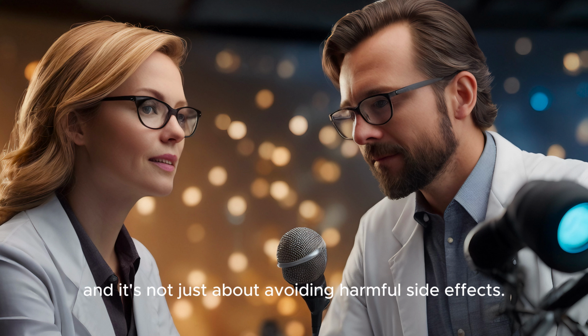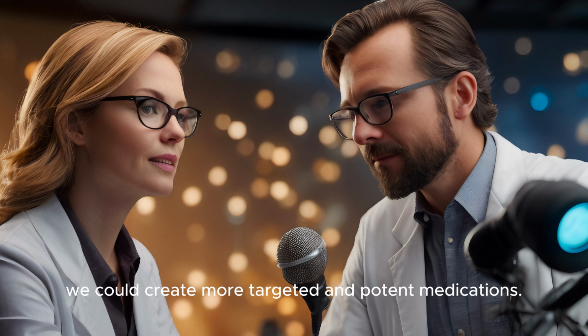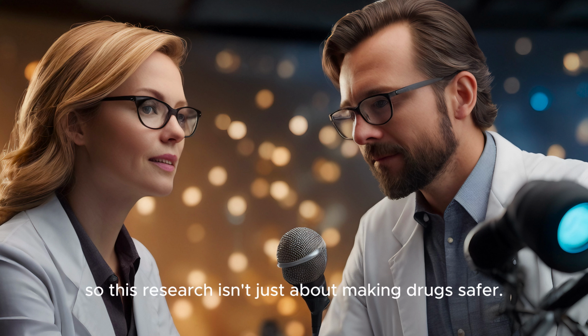That's right. And it's not just about avoiding harmful side effects. Right. By separating enantiomers, we can also potentially enhance drug efficacy. Sometimes only one enantiomer is responsible for the desired therapeutic effect. So by isolating it, we could create more targeted and potent medications. That makes sense. So this research isn't just about making drugs safer, but potentially making them more effective as well.